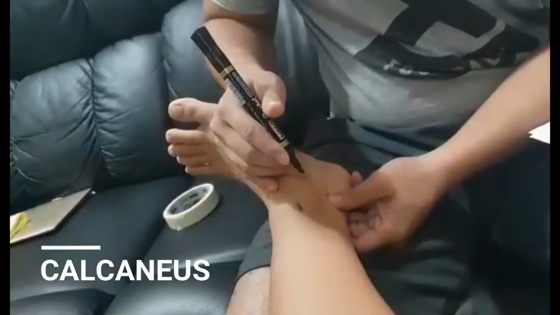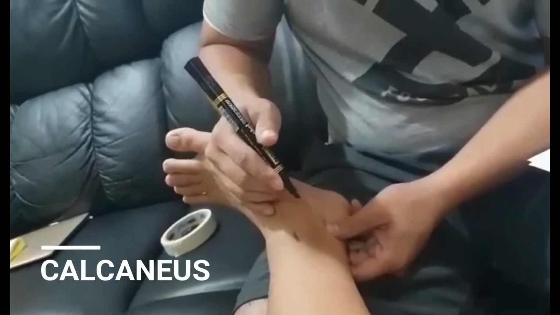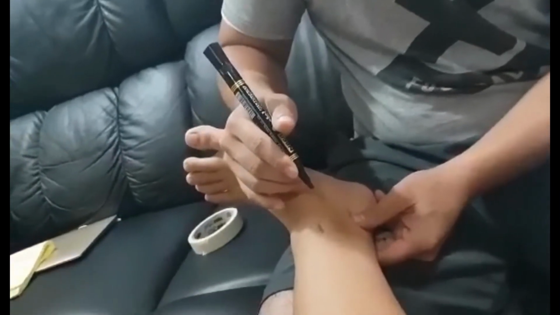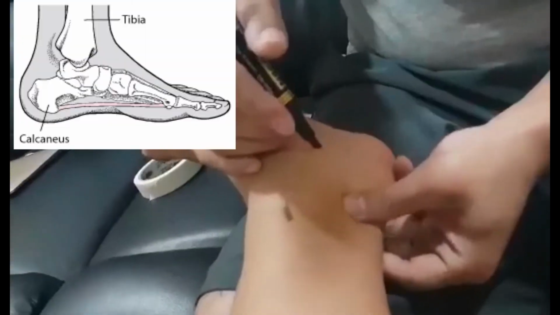Calcaneus, also called the heel bone, is a large bone that forms the foundation of the rear part of the foot. So that's here.